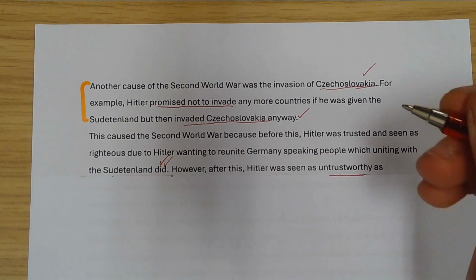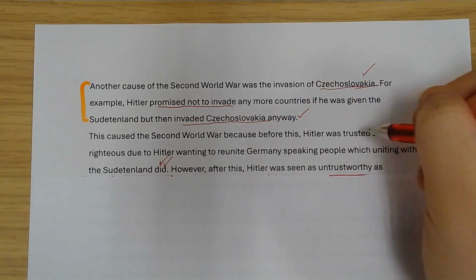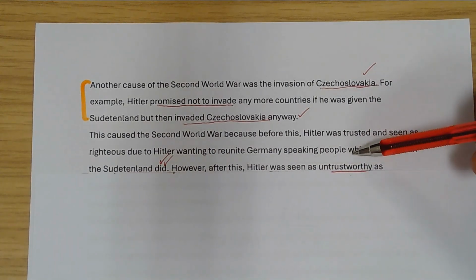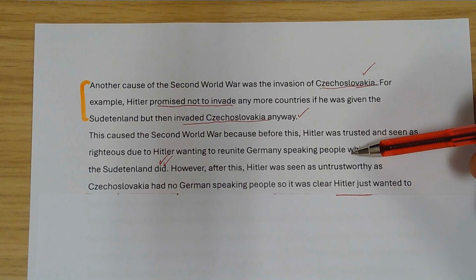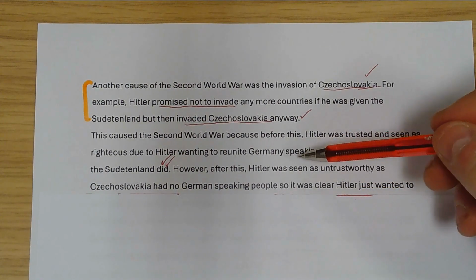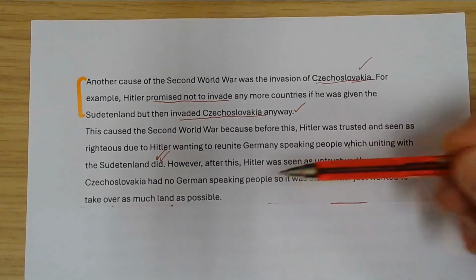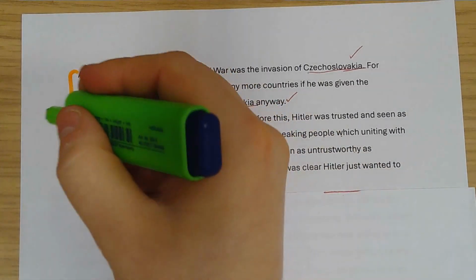So that there is specific detail. He wants to reunite German-speaking people. He's seen as trusted. He's seen as not wanting to go to war. However, after this, after the invasion of Czechoslovakia, Hitler was seen as untrustworthy. Well, why? As Czechoslovakia had no German-speaking people, so it was clear Hitler just wanted to take over as much land as possible. So that's a really, really strong explanation.